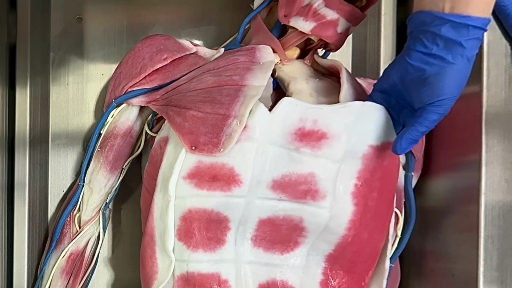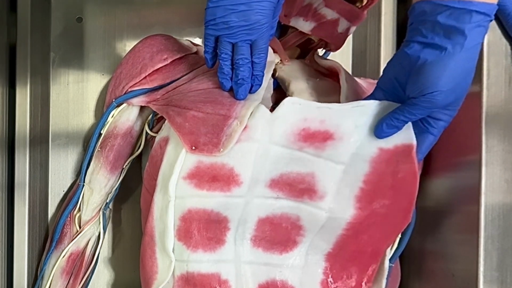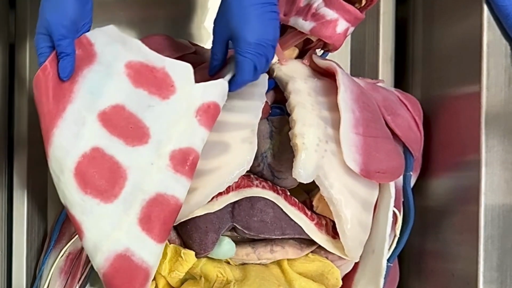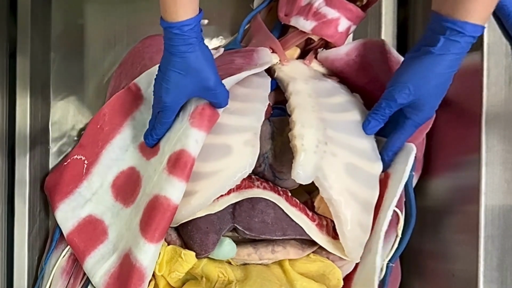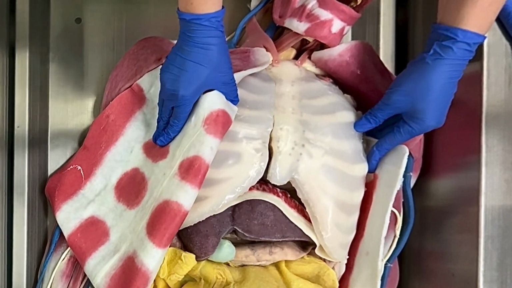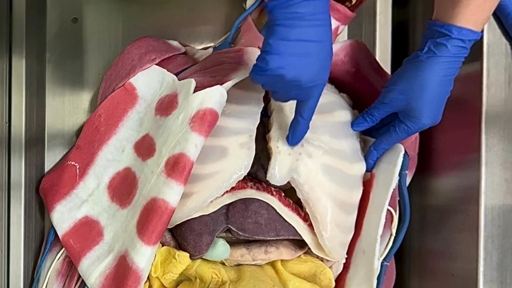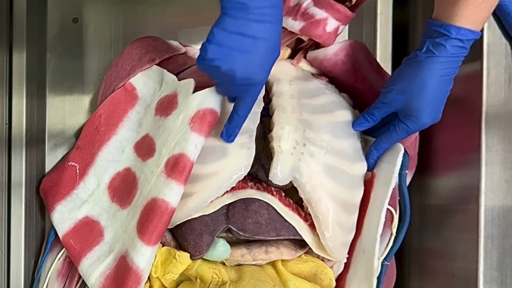Let's take a look at the respiratory system using our synthetic cadaver. I will go ahead and pull aside the abdominal and pectoral muscles, and then that way we can see the thoracic cavity here. Here we have the sternum, here we have the ribs.